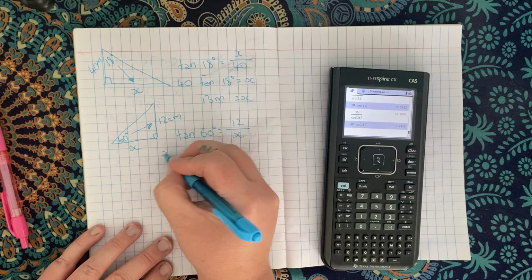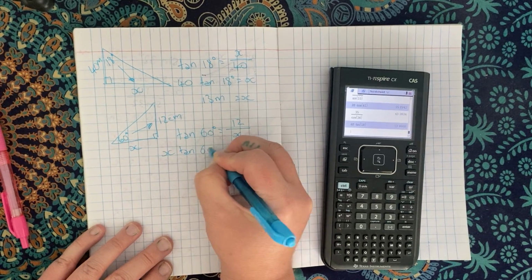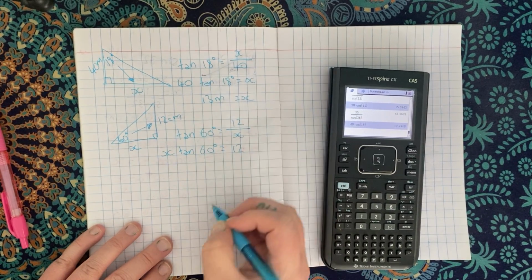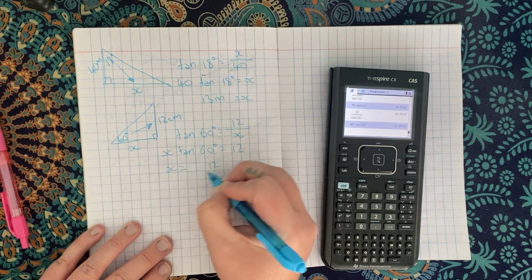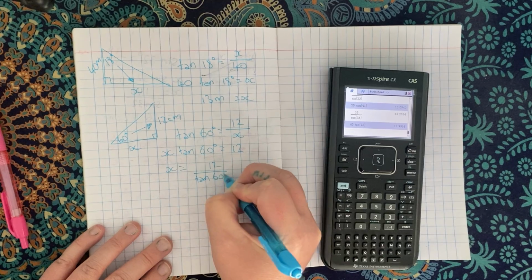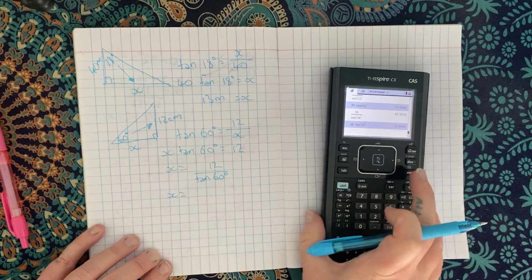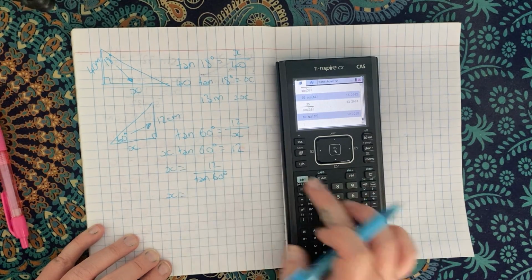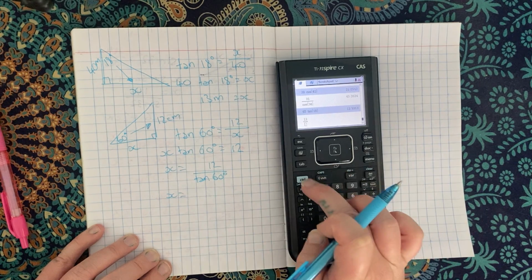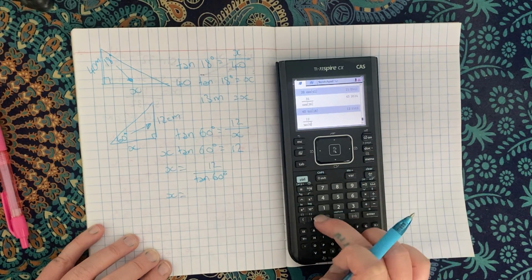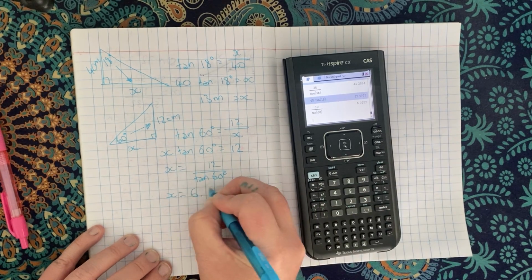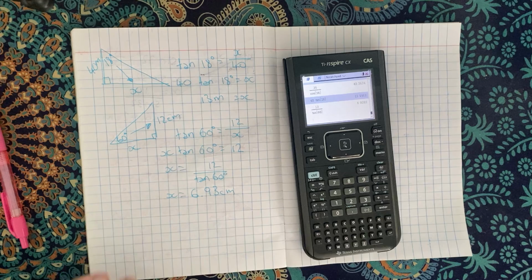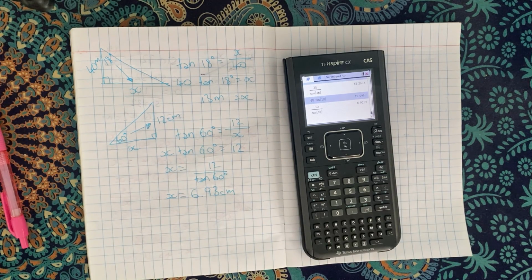I always bring the bottom of my fraction first. Okay, now I need to get x by itself, so I'm going to divide by this. And then I just type that into my calculator. 12 divided by tan 60. It's 6.93. Always include units of measurement when you're given them. That's obviously part of the question.